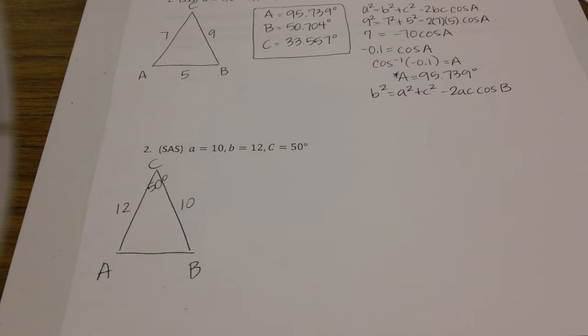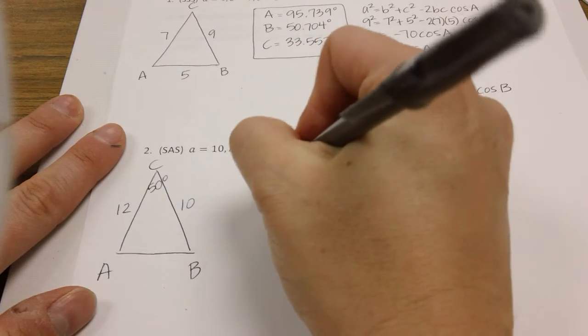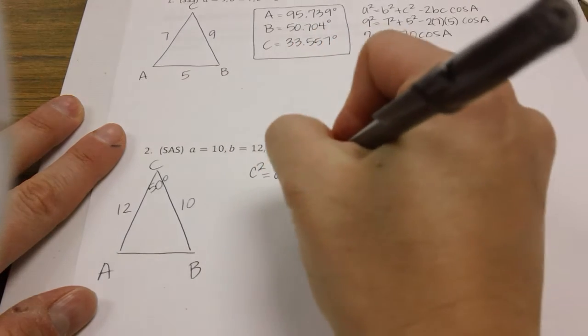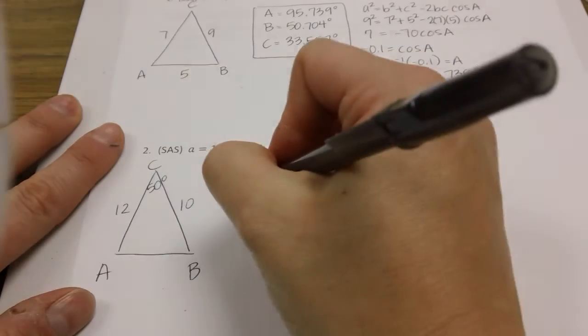All right, I think it focused. All right, so the first thing that we're going to do is we already have two of our sides, so let's go ahead and find our remaining side C first, since that's going to be the easiest thing to do here. So if we find C, we know that C squared is going to equal A squared plus B squared minus 2AB times the cosine of C. So we can just plug everything in.